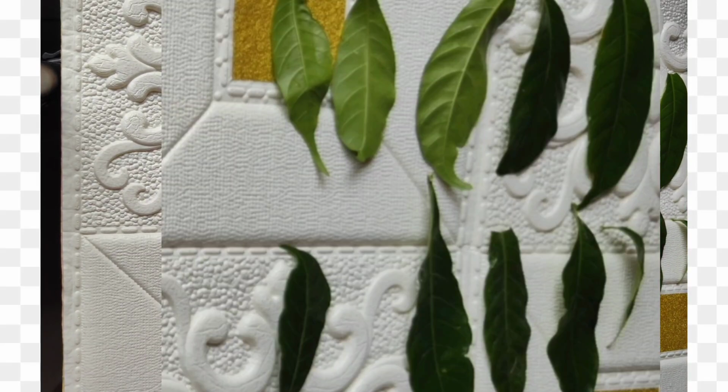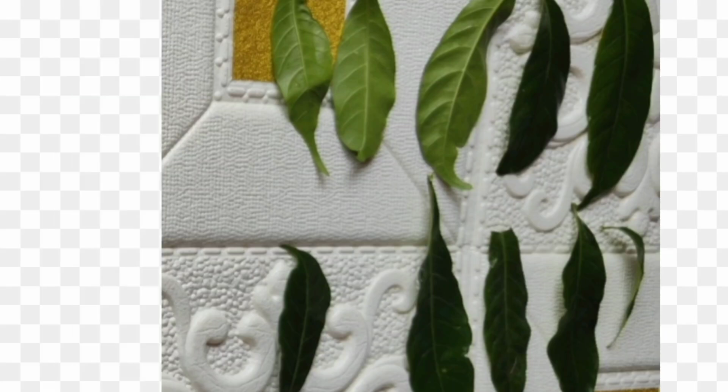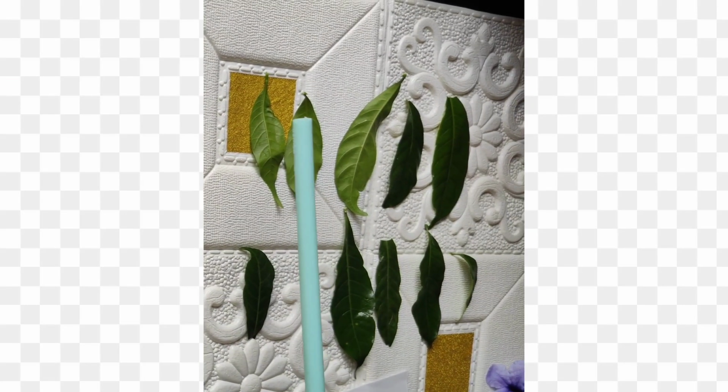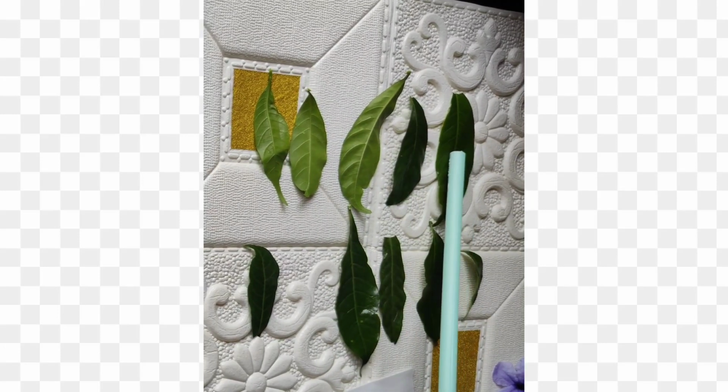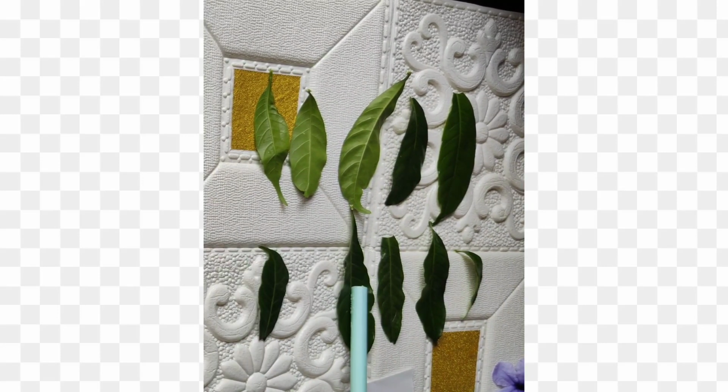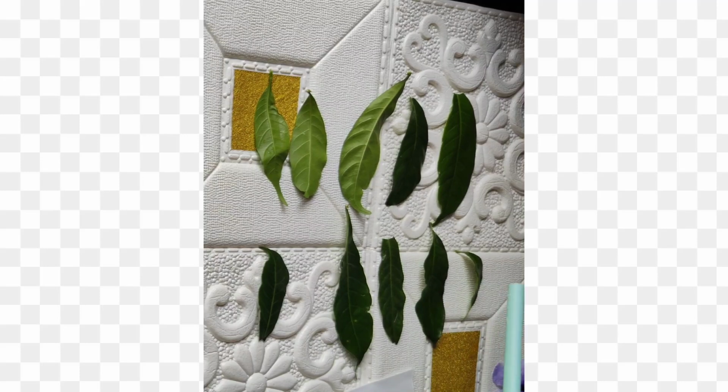He can count the leaves. 1 to 10 you can also encourage. 1, 2, 3, 4, 5, 6, 7, 8, 9, 10.